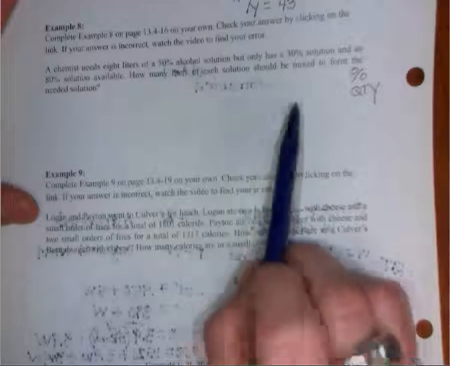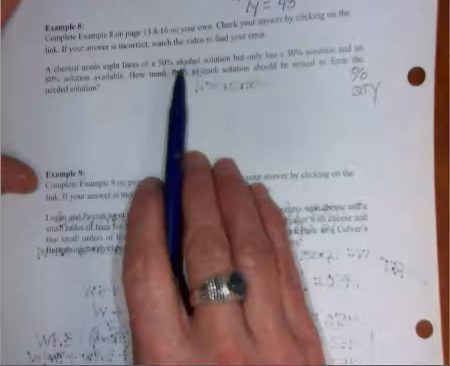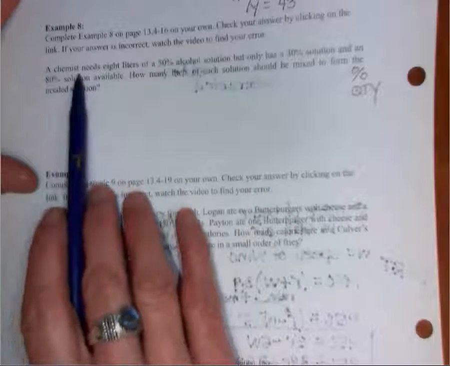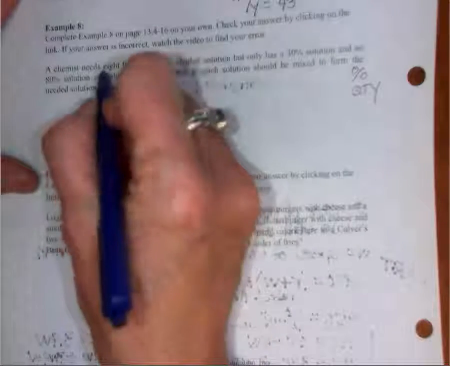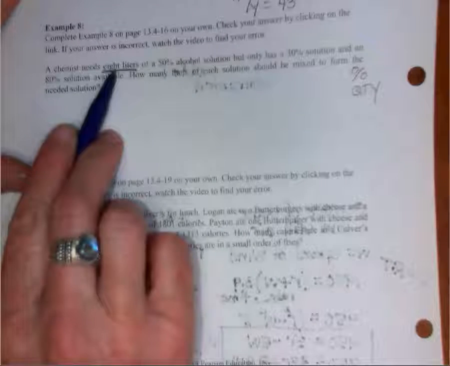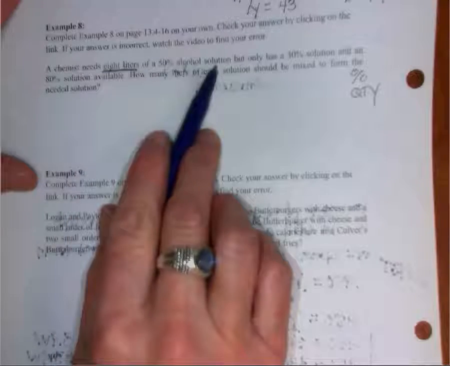So this is where we're going to mix a strong solution and a weak solution together to get the optimal perfect solution. So it's saying that a chemist needs 8 liters. Now this is kind of significant, they spell out the word 8, but that's going to be a quantity that will be important. 8 liters of a 50% alcohol solution. So that's what he wants to end up with.